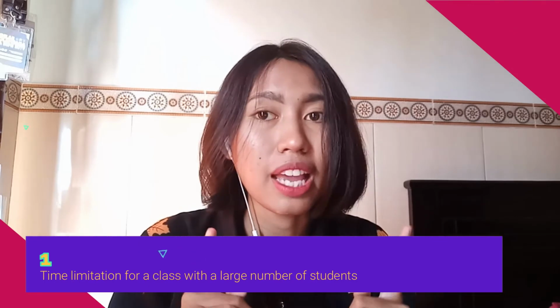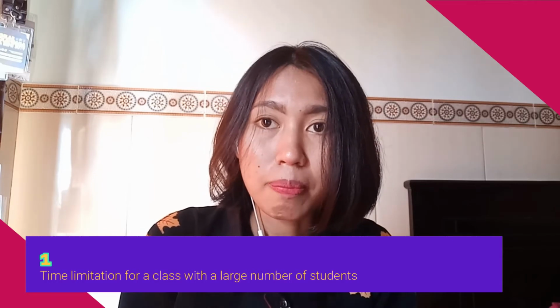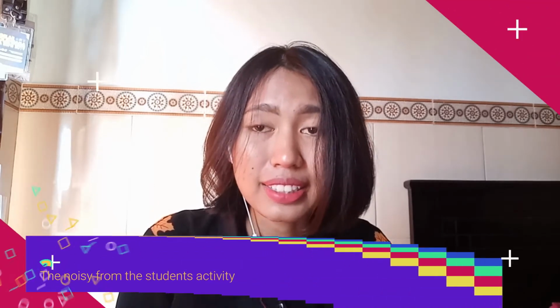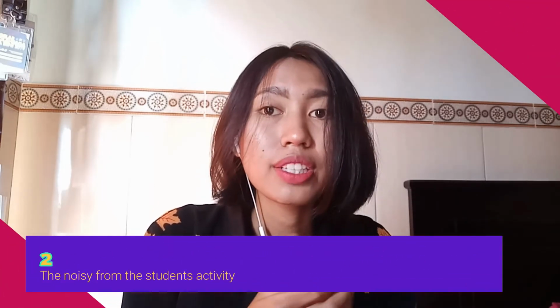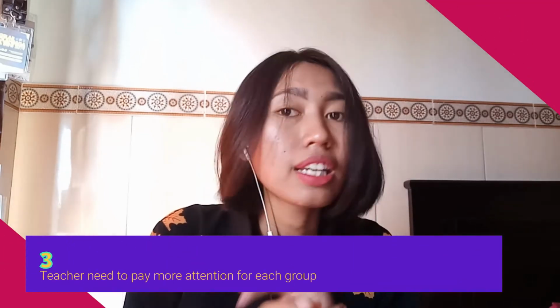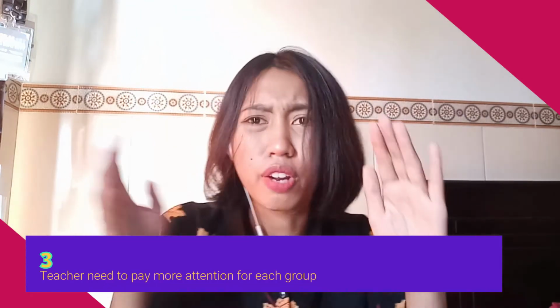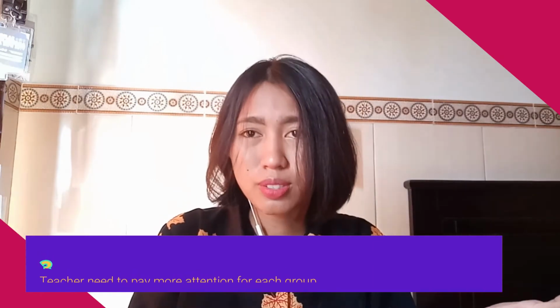So this activity also has some limitations. The first limitation is time, because it depends on how long this activity will go, and on how many students you have in the class. The second is the noise that comes from the students who do the activity. If a lot of students participate, there will be a lot of noise. The last limitation for this activity is that the teacher needs to pay more attention to the students because there will be a lot of groups, but only one teacher.